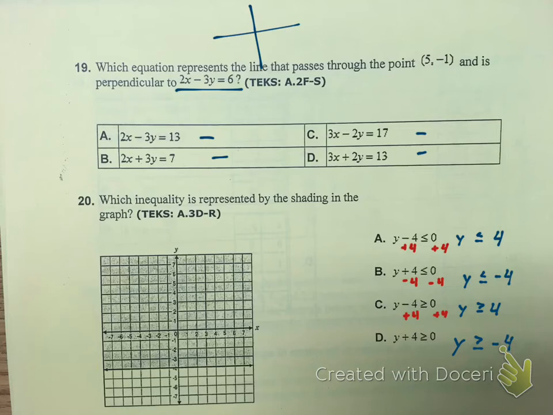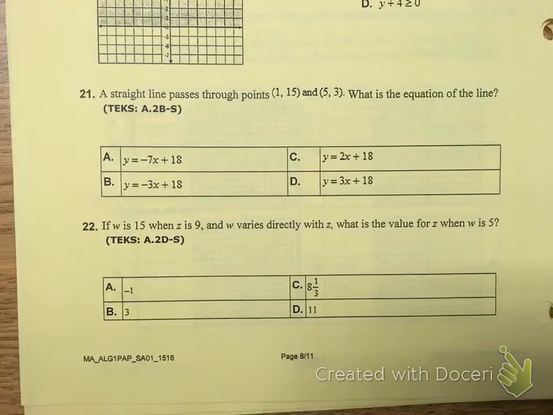So look at your 4 answer choices, look at your shading, and remember which one you're shading above the line. Is that going to be greater than, or is that going to be less than? And then you also need to look to see if we're using +4 or -4. Don't let those 4's trip you up.